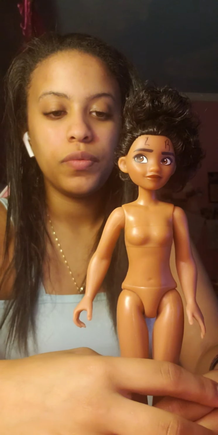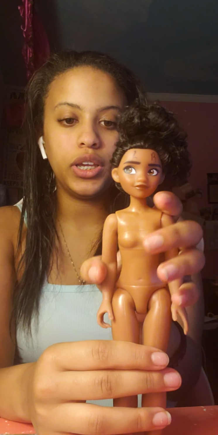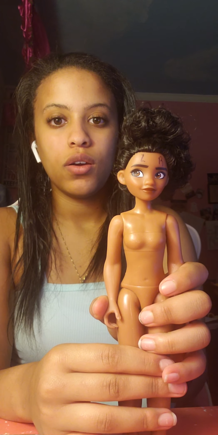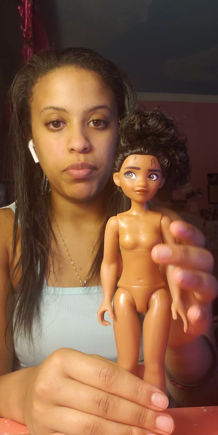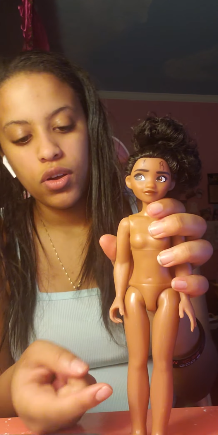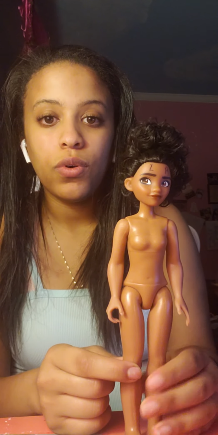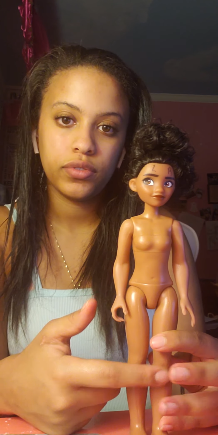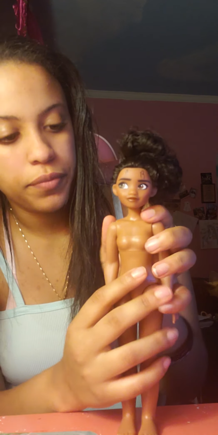So, lateral is the outside of her body, but it can also mean the side of her body part. For example, her knee is lateral to the other side of the knee, farthest from the other side of this knee. Now, medial is referring to the middle part of her body.